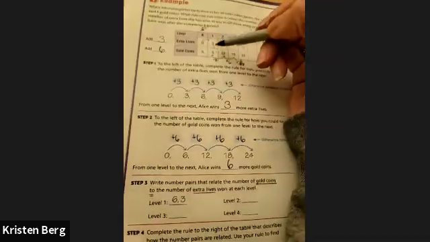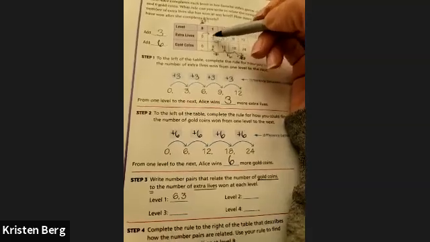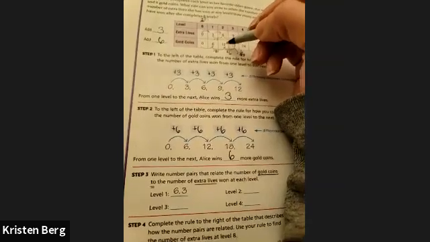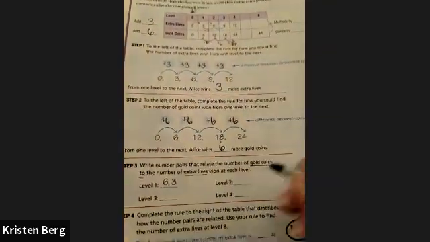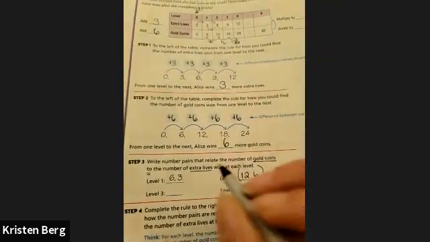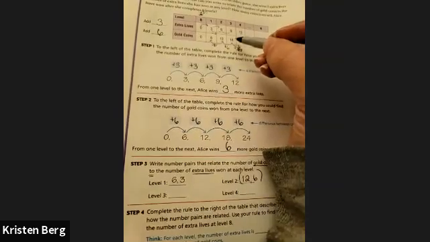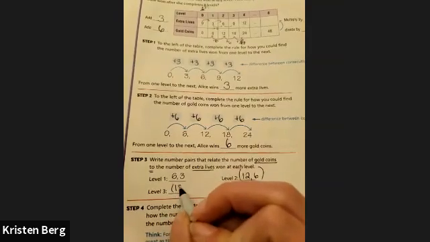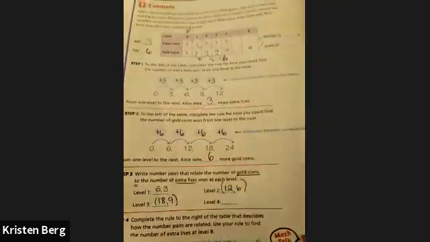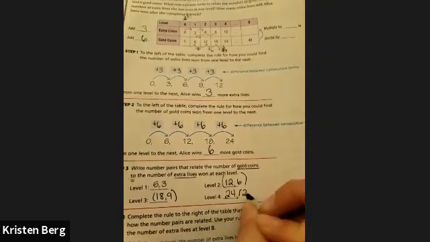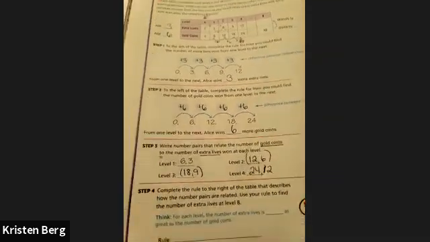So in this case, in level 1, it would be 6, 3. Then level 2, it would be 12, 6. So write that, 12, 6. The next would be 18, 9. And then level 4 is 24, 12. So these are the ordered pairs for this.